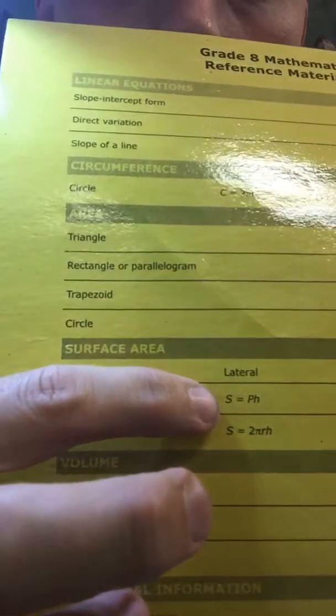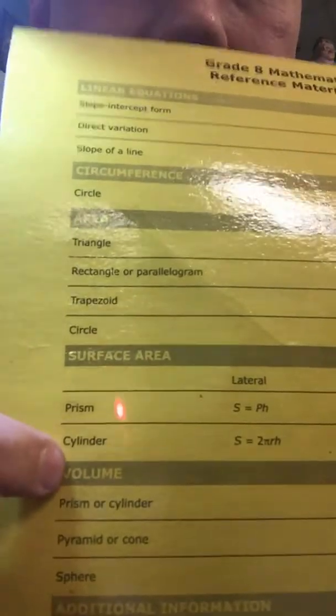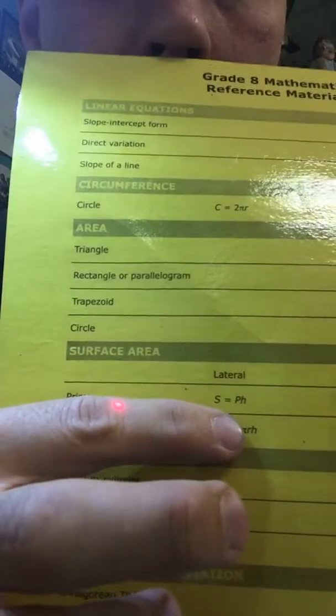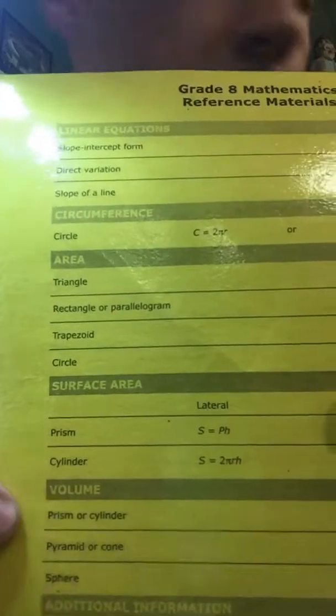For you guys, if you need information or you need help, I've already written the formula on the board, but all you're going to find right now is lateral surface area. I don't want you going through and trying to find total surface area yet because we haven't covered that yet. The formula you're going to need for lateral surface area is here. If you've got a prism, your formula is surface area equals capital P, perimeter of the base, times the height. If you've got a cylinder, your formula is surface area is 2 times pi times the radius times the height, okay? And that's going to give you your lateral surface area for a cylinder, okay?